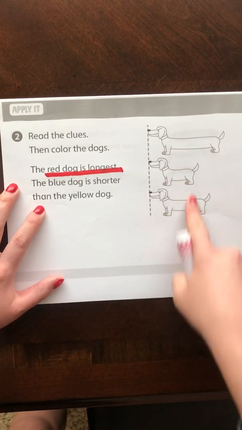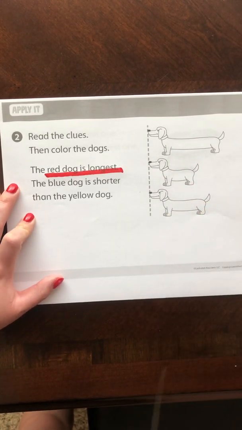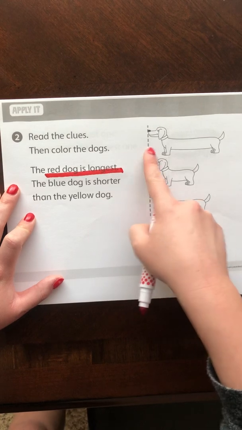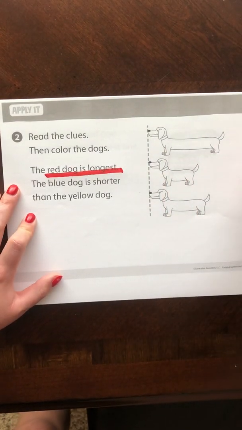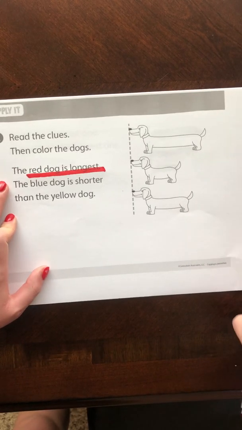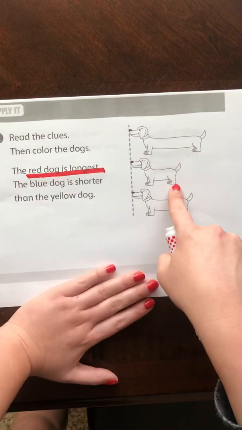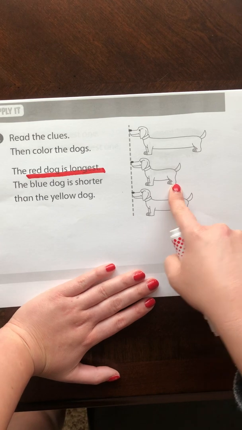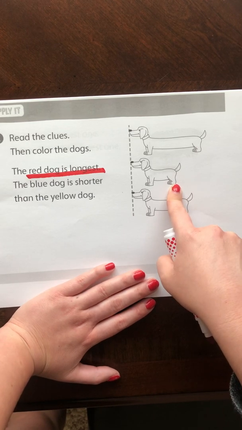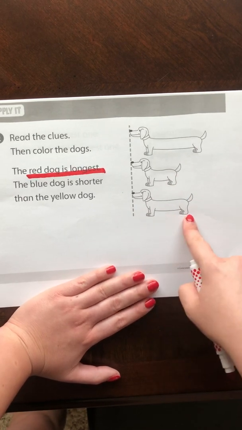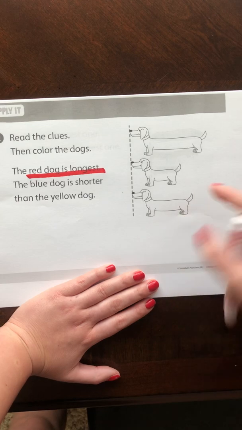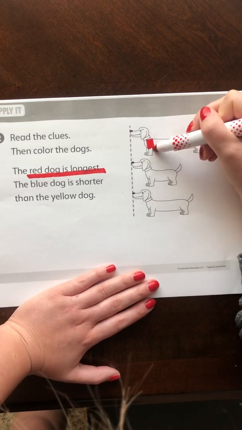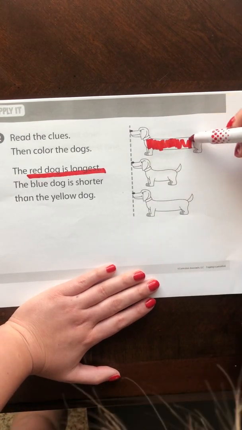So when looking at these dogs here, which dog is the longest? Which one goes out the farthest or the longest? Which one is closest to the end of the paper? Is it this dog here in the middle? Is this dog the longest dog? No. Is this bottom dog the longest dog or the biggest dog? No. This is our red dog, because this dog is the longest.